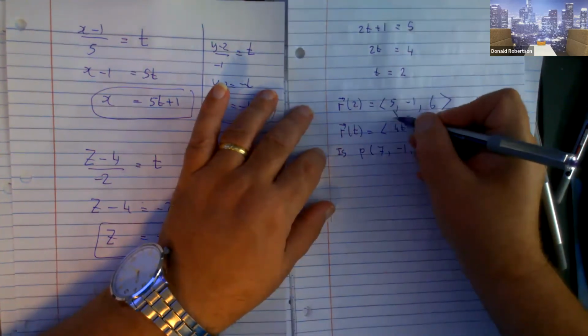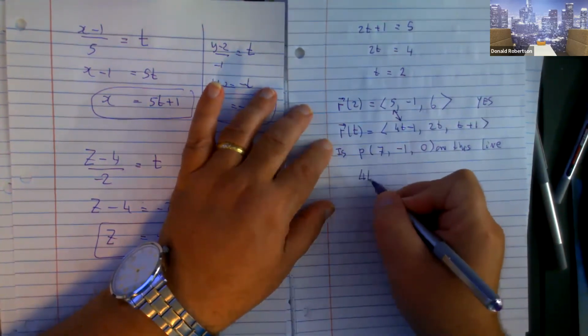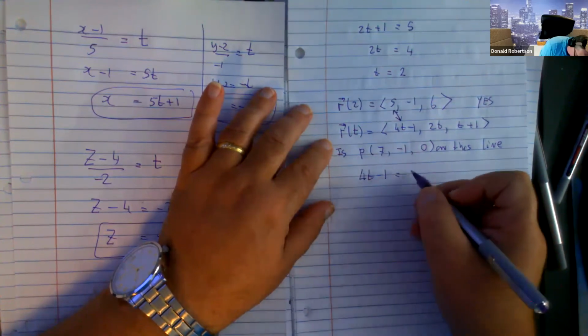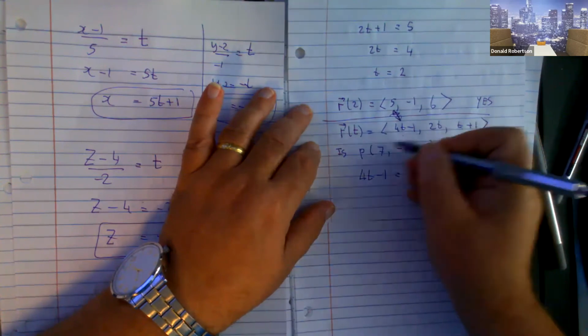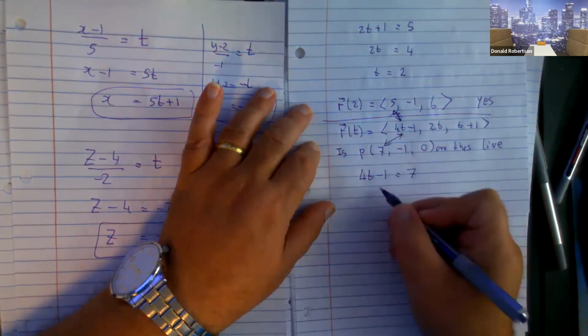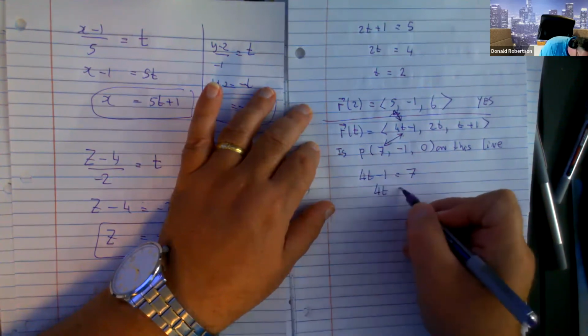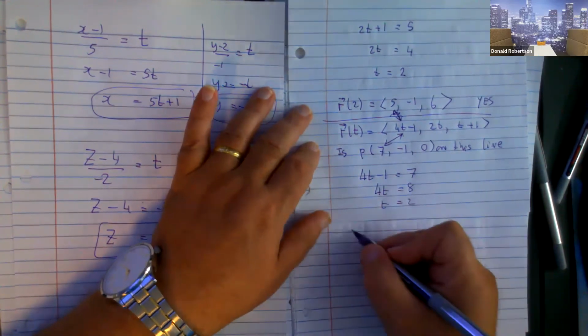Well, I would match the x's, and that would be that 4t take away 1, match the x's. So 4t minus 1 should be 7. That makes 4t should be 8, and that makes t equals 2 again.